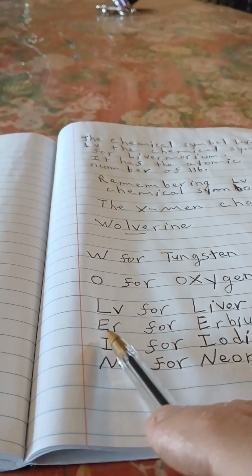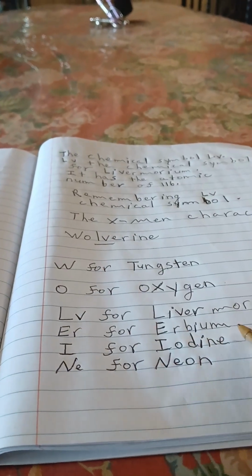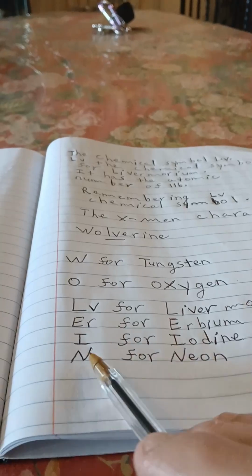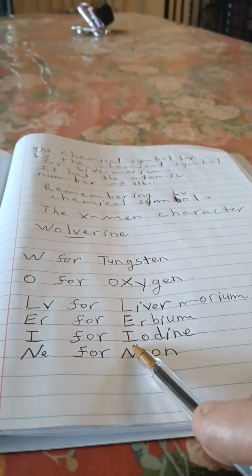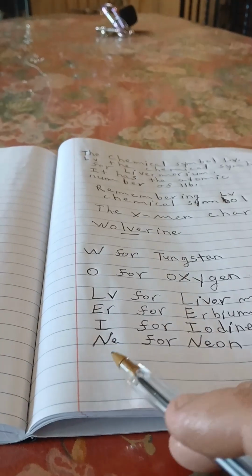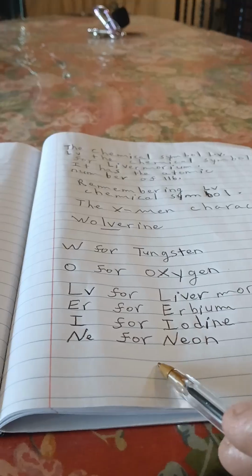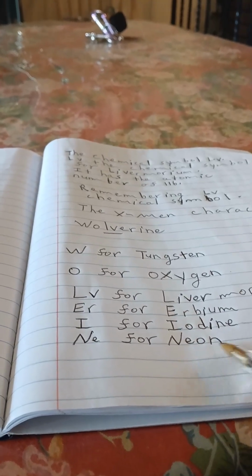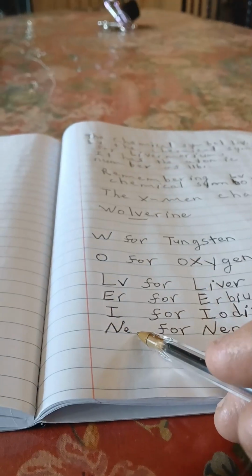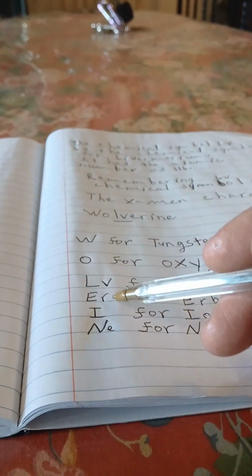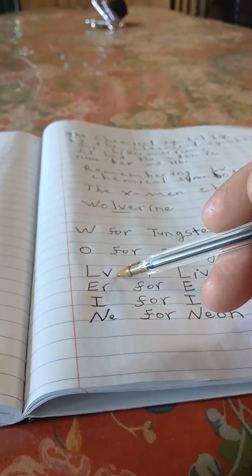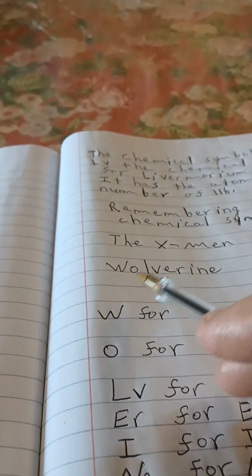Then we got the capital E and a small r for erbium, and then capital I for iodine. Then we got capital N and e for neon. So you got neon, and that's the capital N and a small e. You put this together right here, and you can see it in the name. So you got Wolverine, and you have it right here.